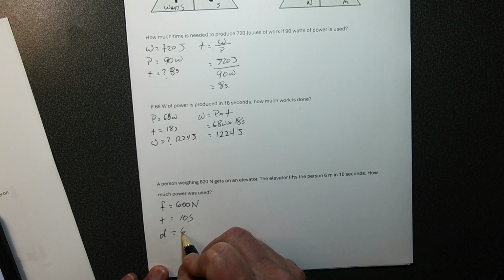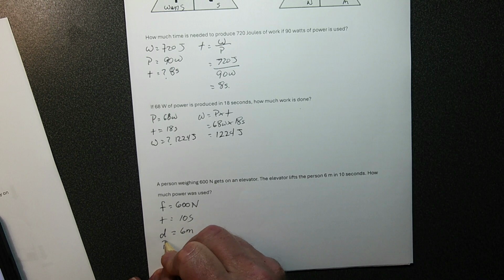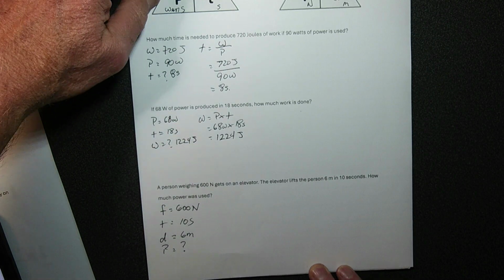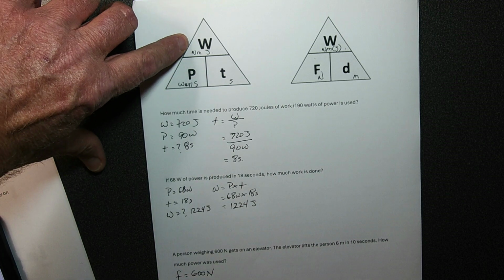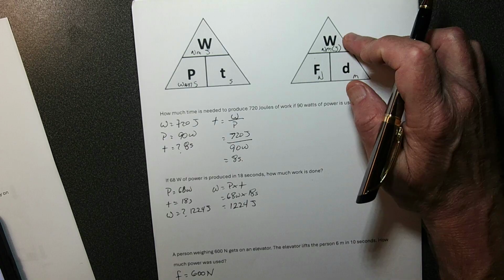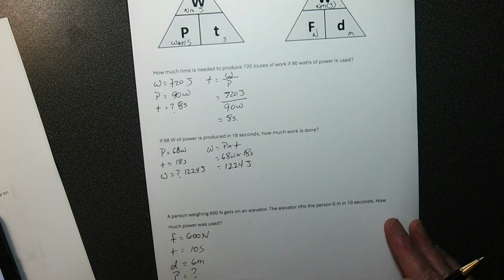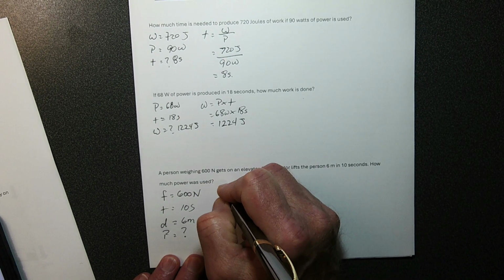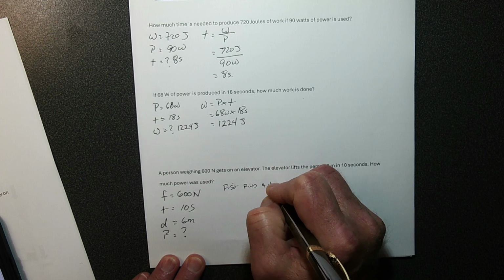They're asking us how much power was used. Well, we can't find out how much power was used because we don't know how much work was done. Okay, so we can't find power till we find work. Work is force times distance. So step one in this problem is to find a value for work.